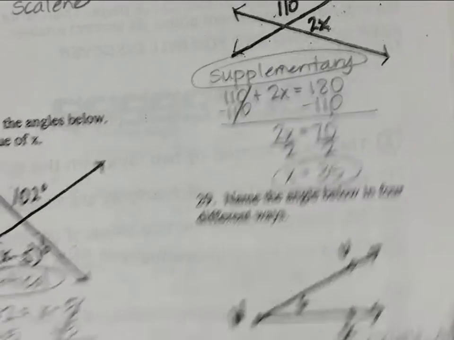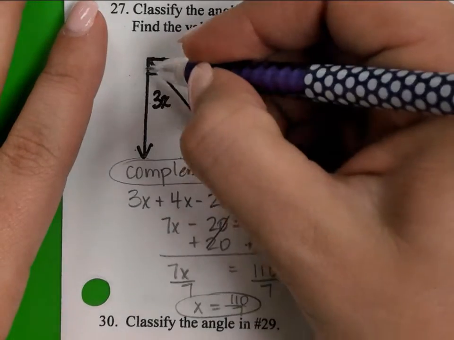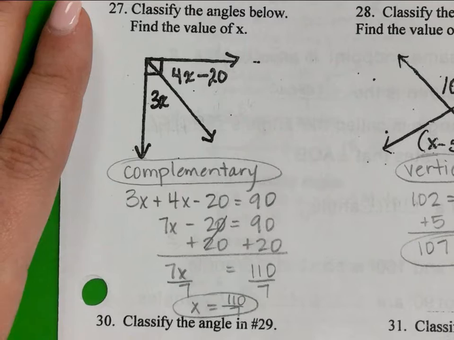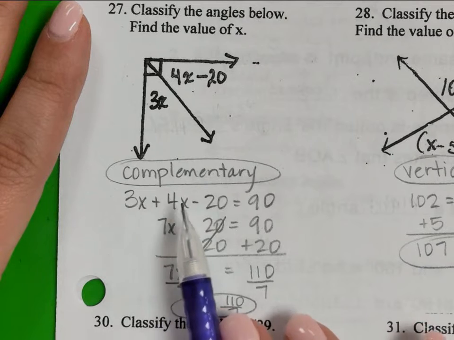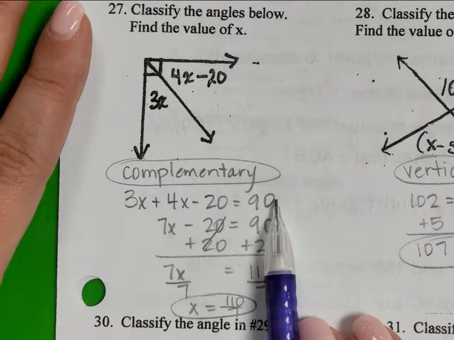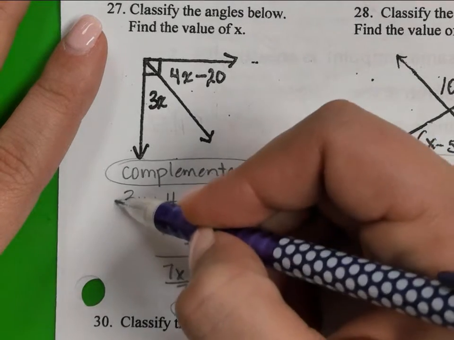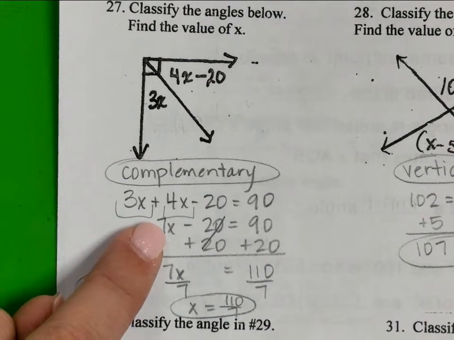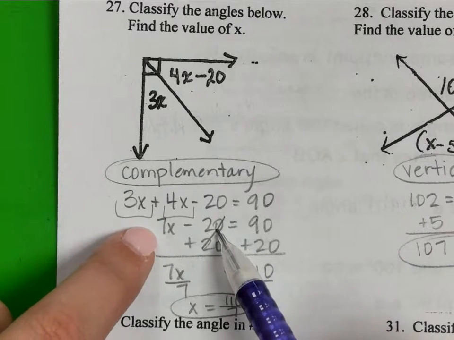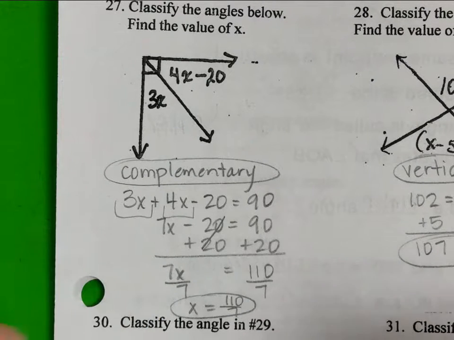Okay, number 27. Classify the angles below and find the value of x as well. So these together form this right angle. So that tells me that it's complementary. So the two add up together to make 90. So 3x plus 4x minus 20 equals 90. Remember that the only like terms I have here are 3x and 4x. So I can add 3x plus 4x to give me 7x, and then I still have that minus 20 equals 90. So then add 20 to both sides and divide both sides by 7, and you get x equals 110 over 7.